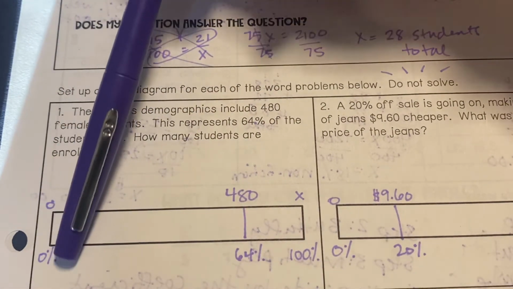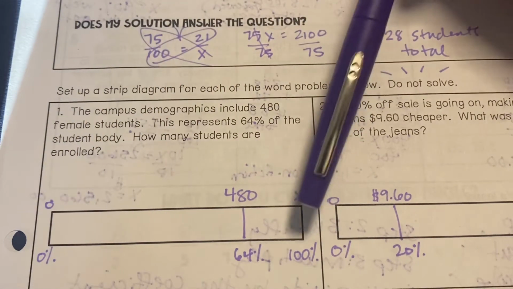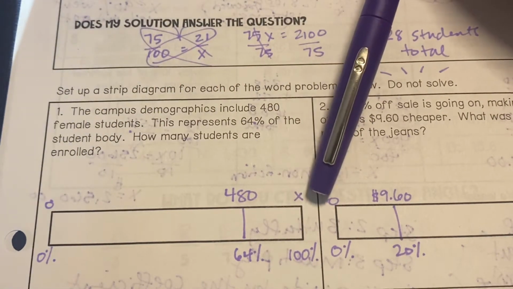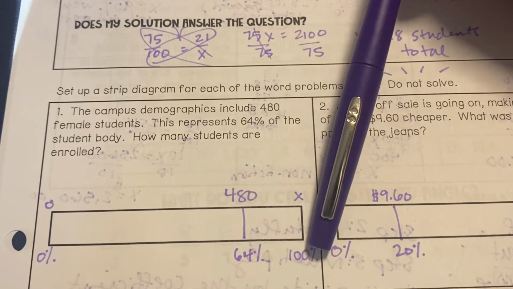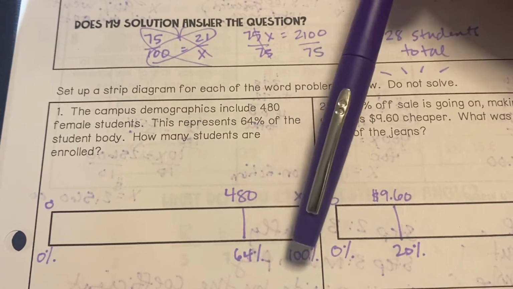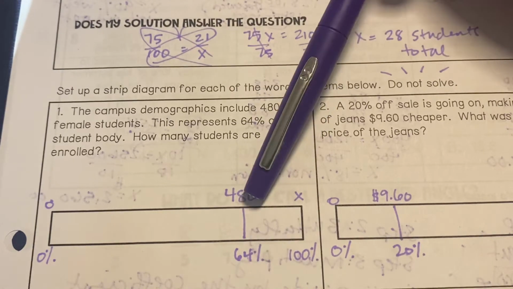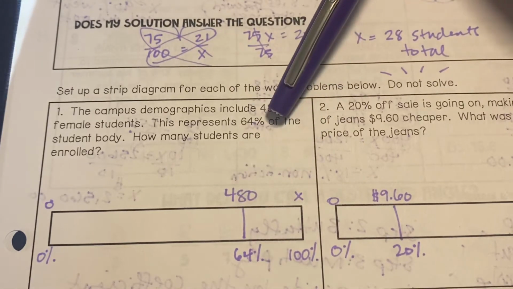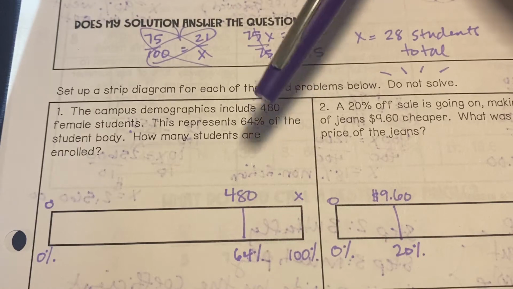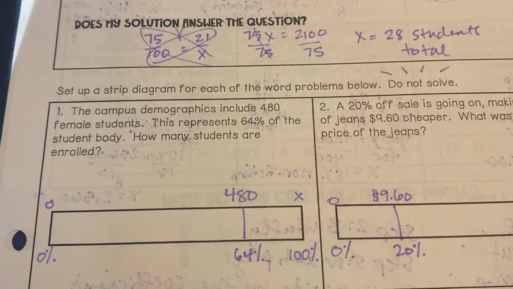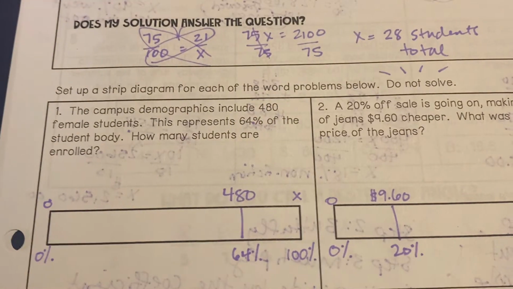So 0 is lined up with 0%. We don't know the total, so that's x over 100%. We know 64% is less than 100%, so that's to the left. And that's in line with the 480 because 480 is 64%. Okay, so that is the first one. Taking a look at number 2 here.